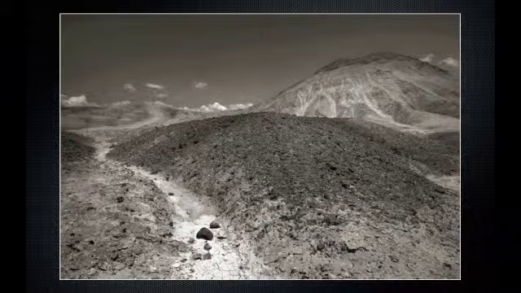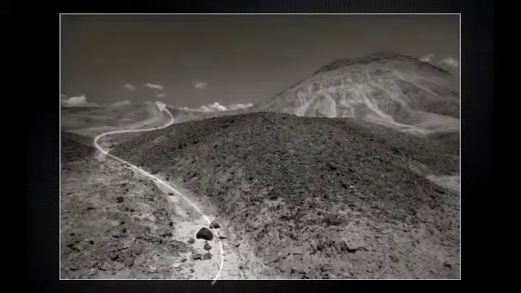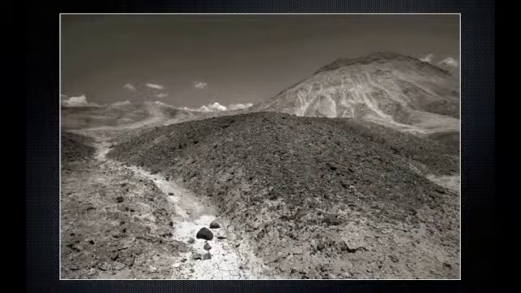Simple picture taken at Death Valley in California, just a path through this spectacular landscape, but the path leads your eye through the picture the same way that the path would lead you through the landscape physically.